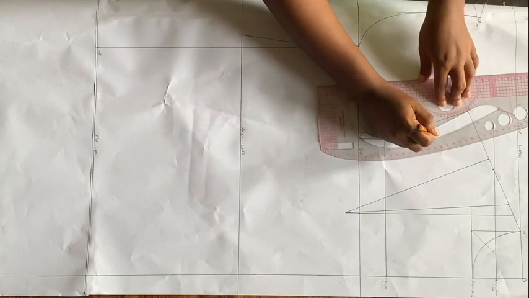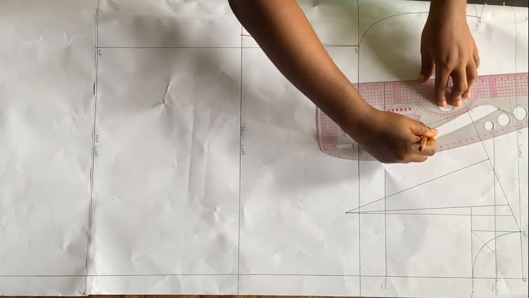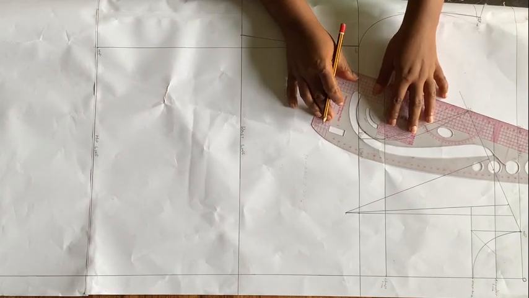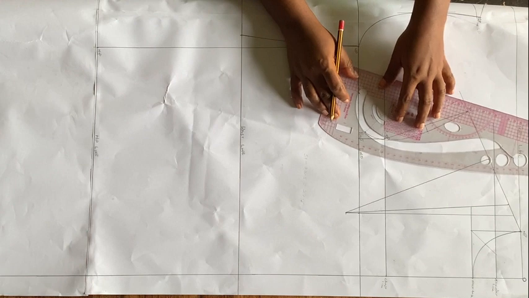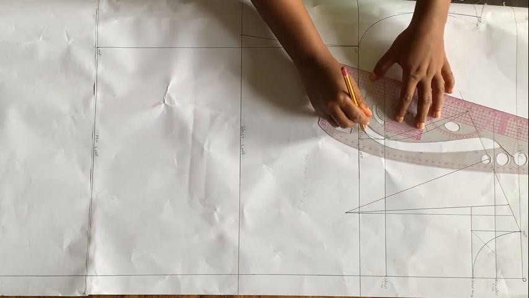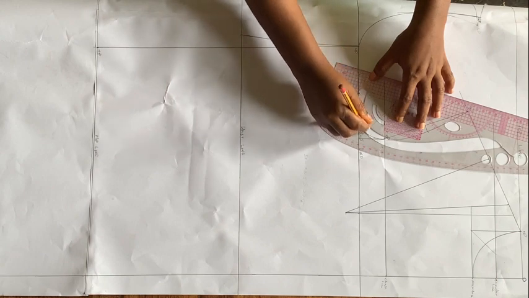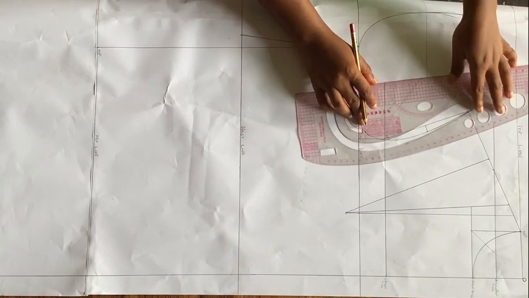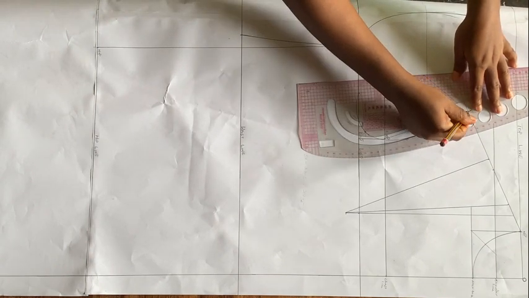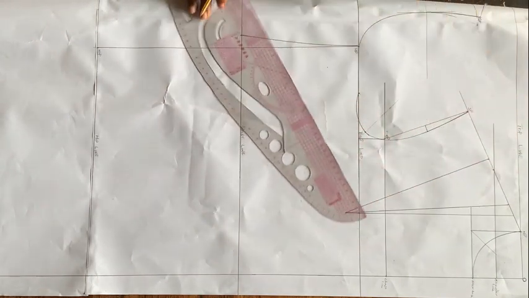Place your curve in such a way that it sits well. Like in my own case, I was able to get the SP, the 1 cm point, and also the chest point. Then turning it well, you're going to be linking that 1.5 cm to the underarm point. Now the armhole should dip slightly below the bust line before reaching the underarm point.